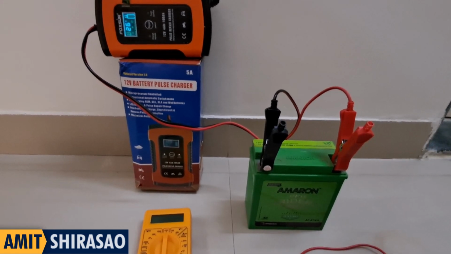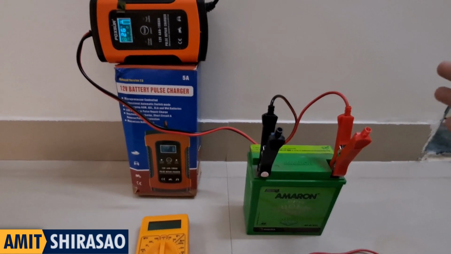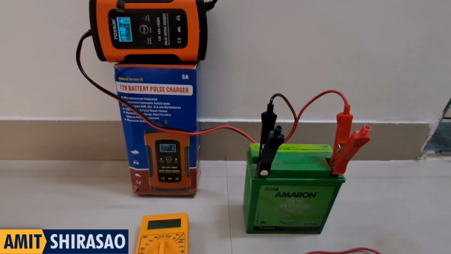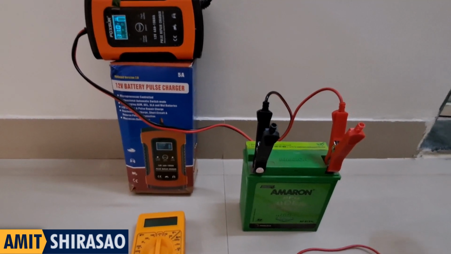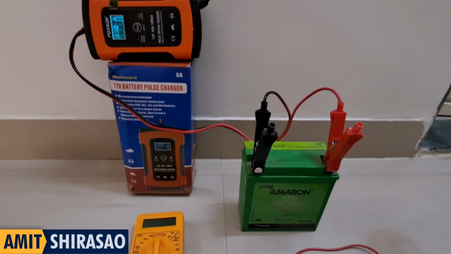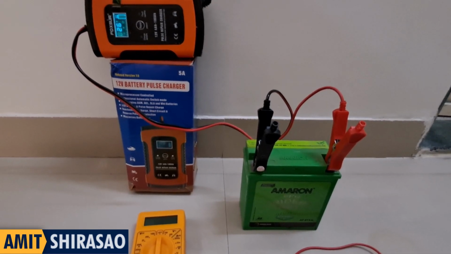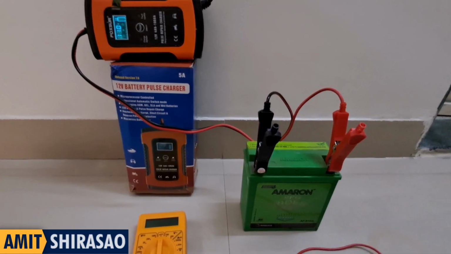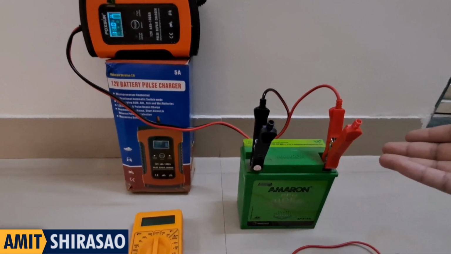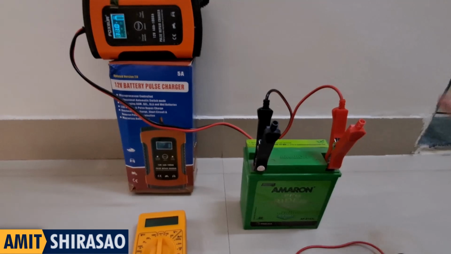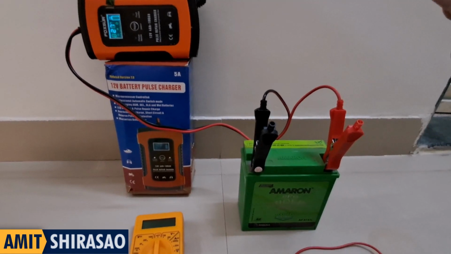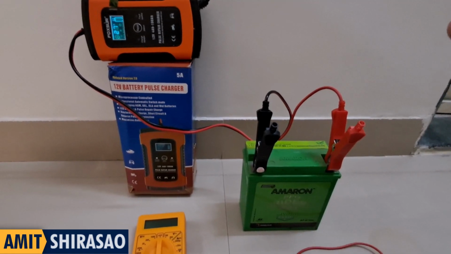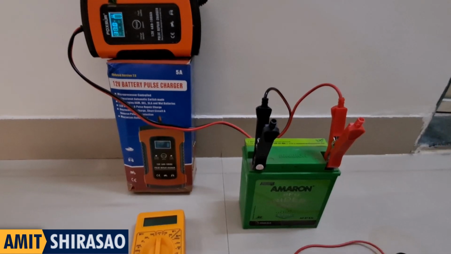There is no problem at all. The problem is if it is dropping by 5 volts or more. Otherwise it is absolutely okay. This is a healthy battery, as I'm showing you. It was being charged at 13 point some volt, and now it has dropped to 11 volts. It's absolutely okay.